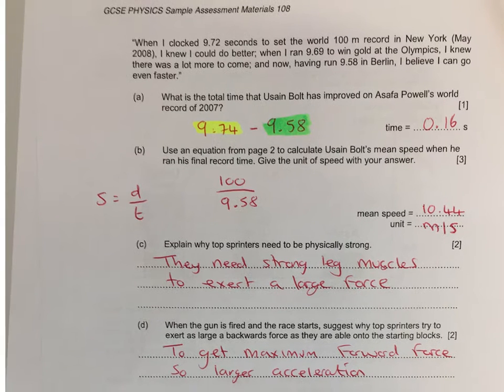Use the equation now to calculate Bolt's mean time. So I've used the distance of 100 meters, and I've used his best time there, 9.58, with his final record time anyway, that's why I've done that one. That comes out to be 10.44, and then the unit is meters per second for 3 marks.